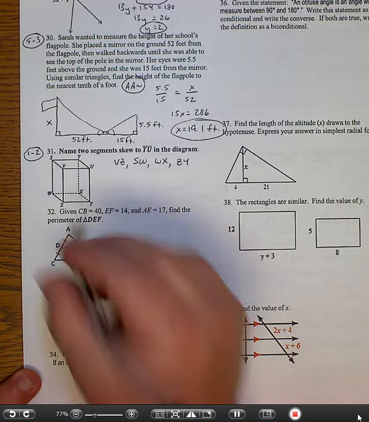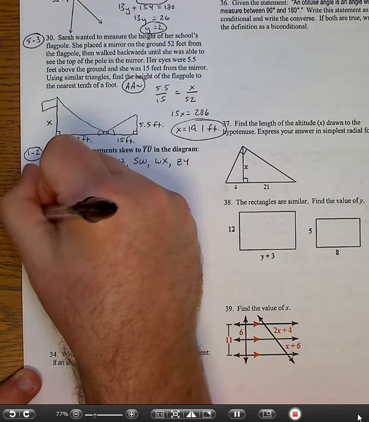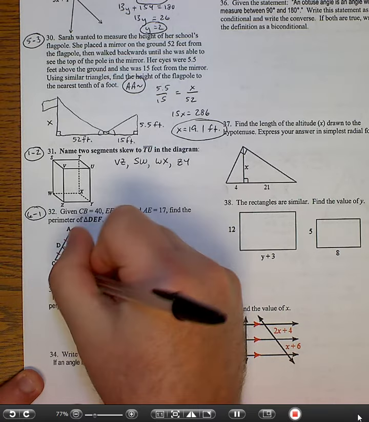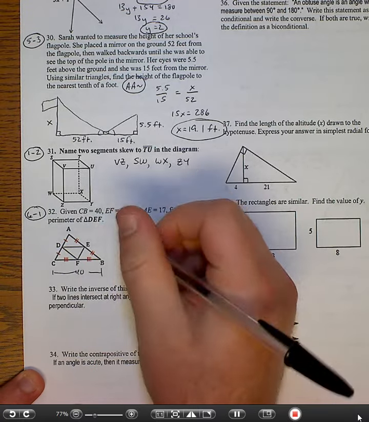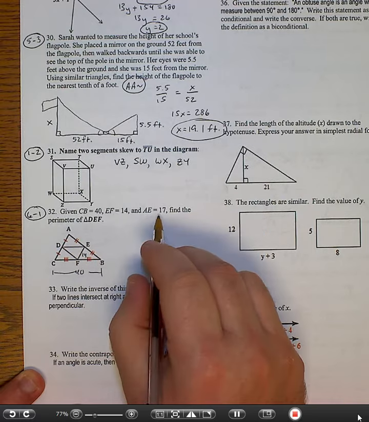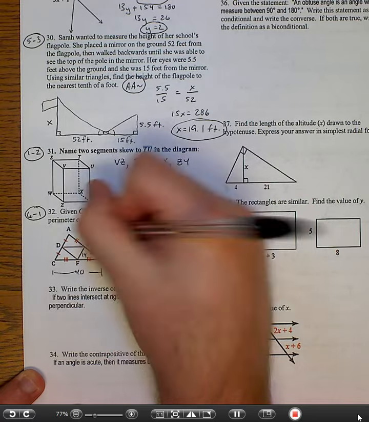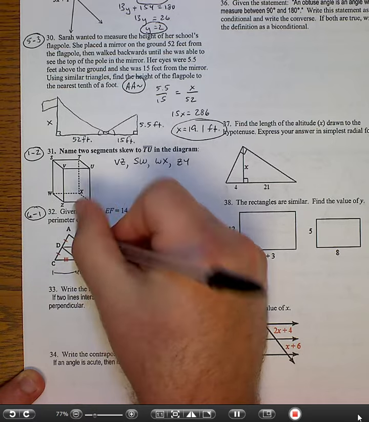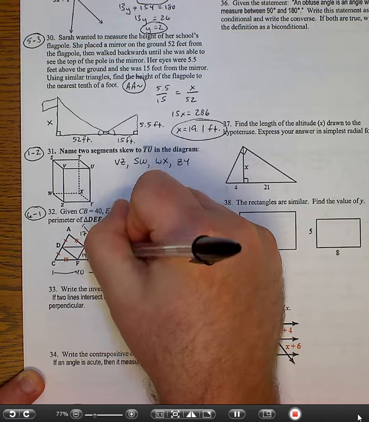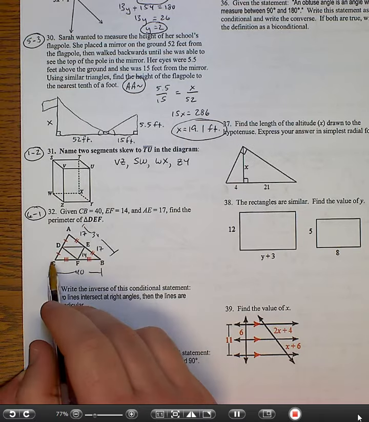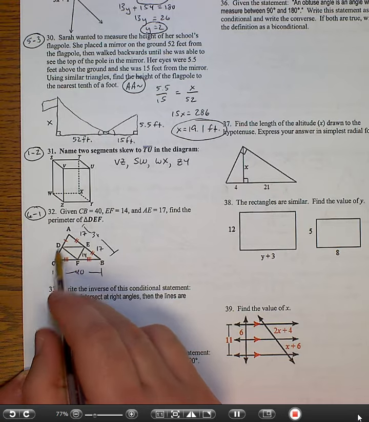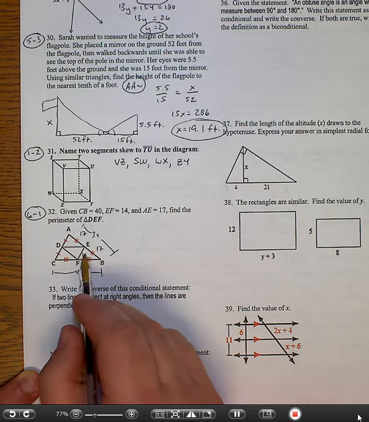Okay, number 32, given all that stuff, find the perimeter of triangle DEF. This is Unit 6, Lesson 1, which was mid-segments. CB is 40, so the whole thing here is 40. EF is 14. AE is 17, so if AE is 17, then EB is 17. The whole thing here is 34. AD, if this is 14, this is the mid-segment that's parallel to AC, so you double that to get 28.